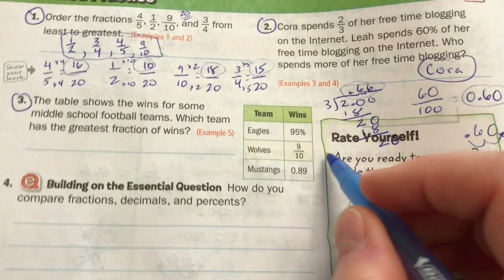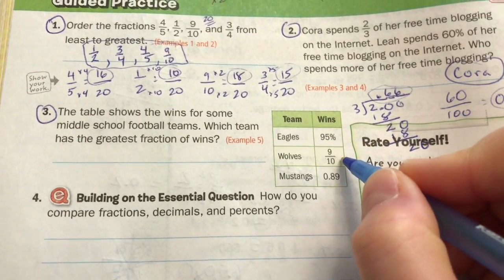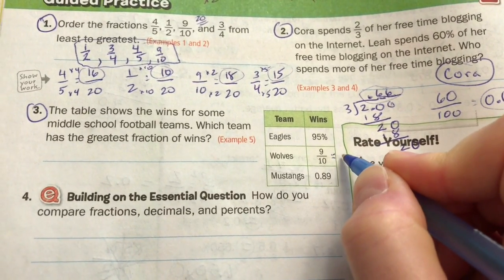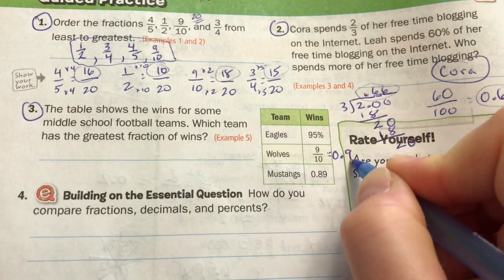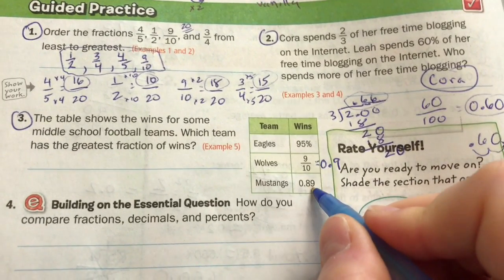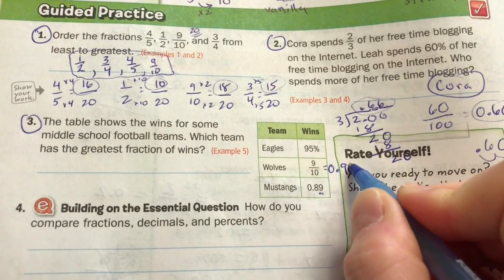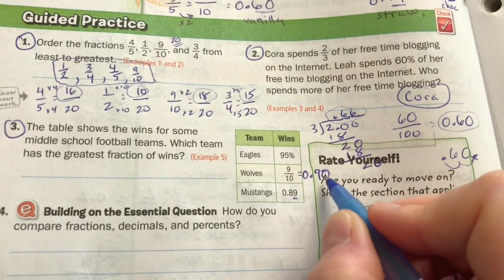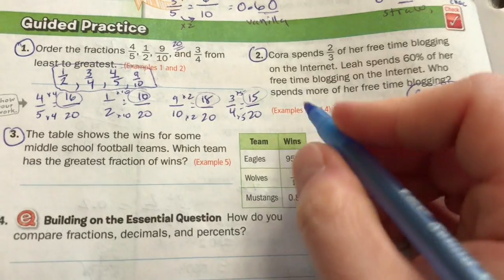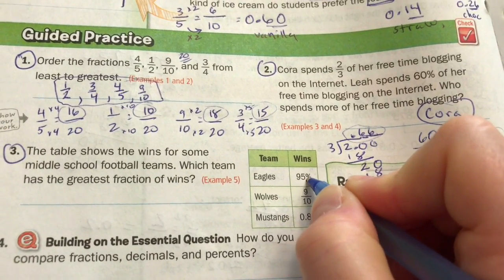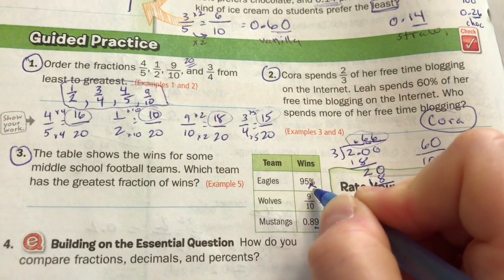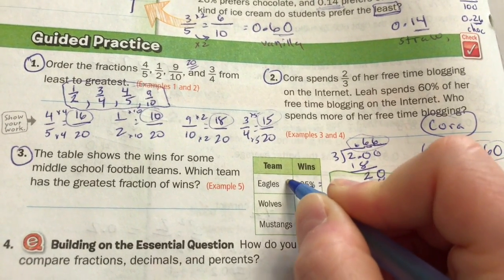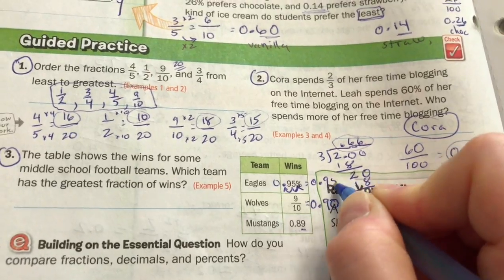So the Wolves. All right, Wolves, 9/10. If you say that out loud, 9/10, then you go ahead and write it as a decimal, 9/10. Let's add a 0 so it's in the hundredths, just like the Mustangs. All right, 95%. If you have the decimal here and you move it 2 to the left, that gives you 0.95.